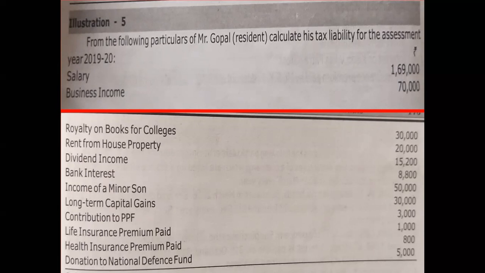Now let's see what incomes we have. First one, salary. Here they have given 1,69,000. They have not mentioned the net salary, so it is a gross salary and we need to claim the deductions under section 16, that is standard deduction 40,000. Second one, business income 70,000. Next, royalty on books for colleges, that is 30,000. Income from other sources; we need to check any expenditure he has incurred for publishing of books. So no expenditure regarding the royalty. So income from other sources.